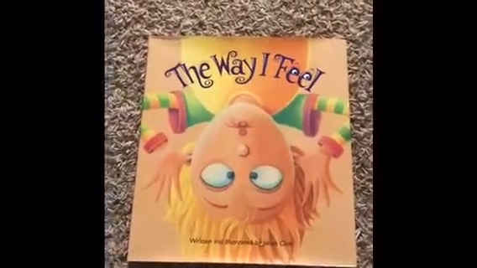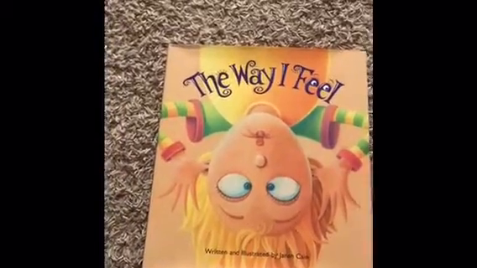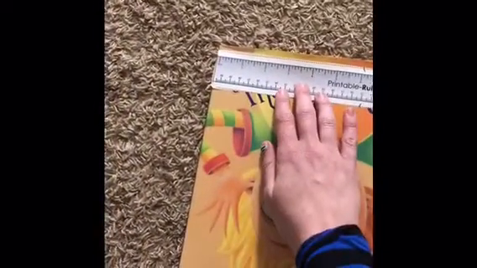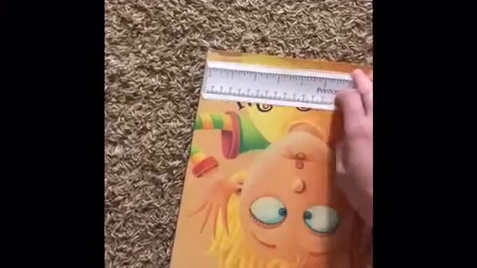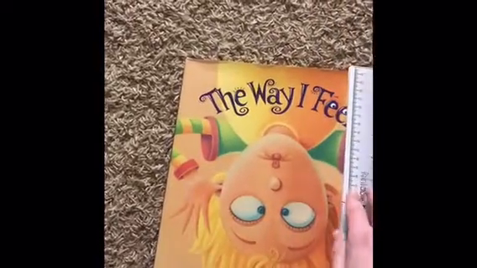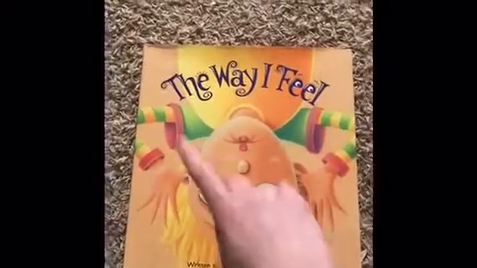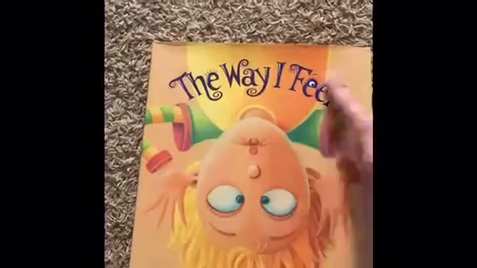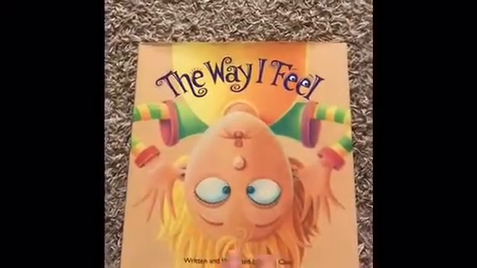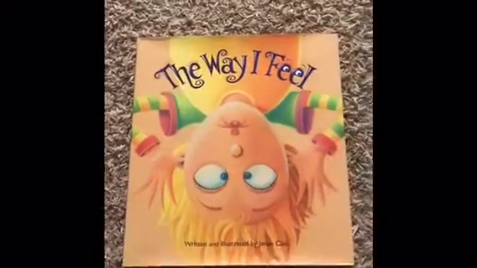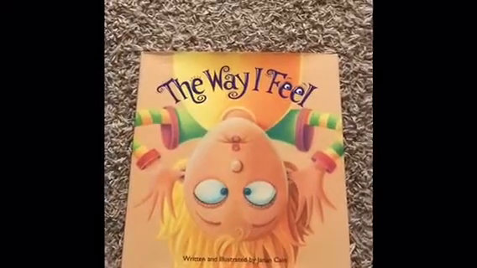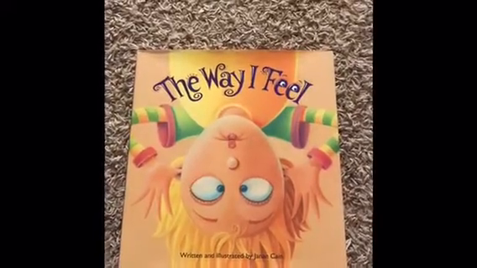Now, if I want to find the area, I'm going to multiply the length times the width. Remember, we already measured it. It was 9 inches and then 10 inches. So I'm going to do 9 times 10, which I know is 90, and that tells me the area, or the space in between all of the inside. So I would say it is 90 square inches.